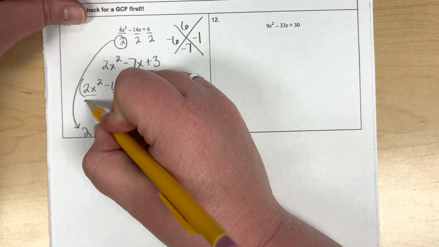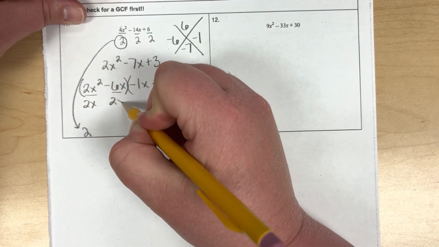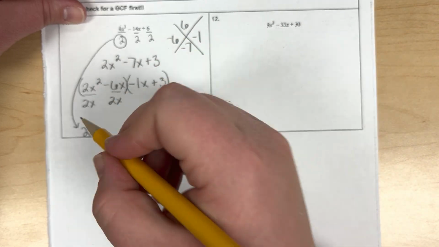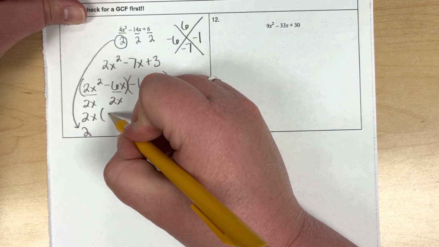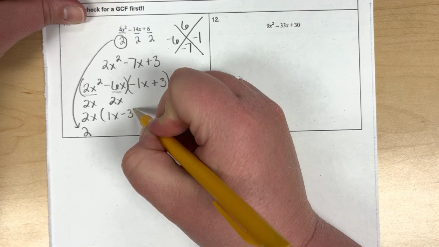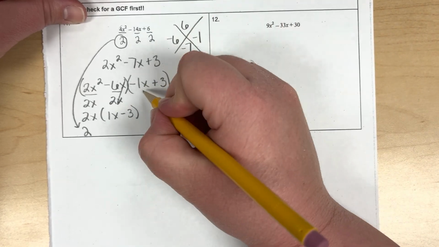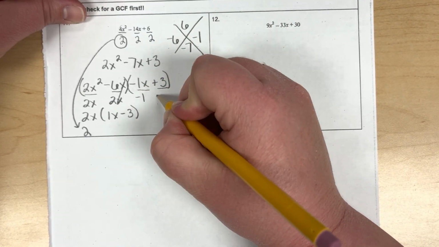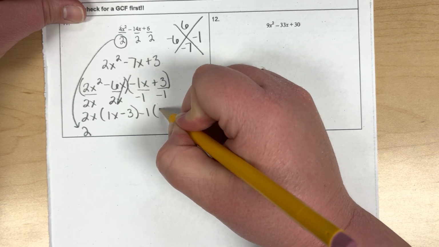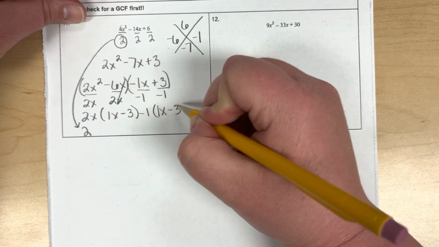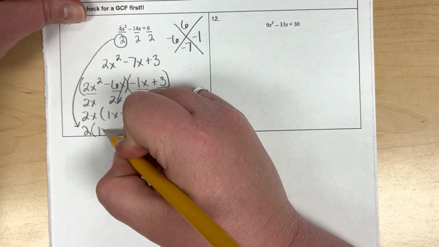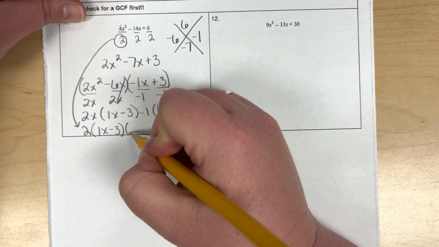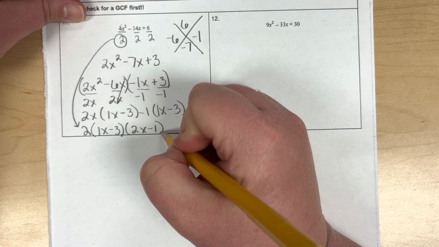Divide by 2x here, because that's the GCF of 2x squared and 6x. So I'm going to bring that on down. And when I divide, I'm going to get 1x minus 3, because the x's cancel. Then over here, my GCF is -1. So I get x minus 3, 1x minus 3. So my parentheses match. So my final answer is 1x minus 3 times 2x minus 1. And that's my final answer.